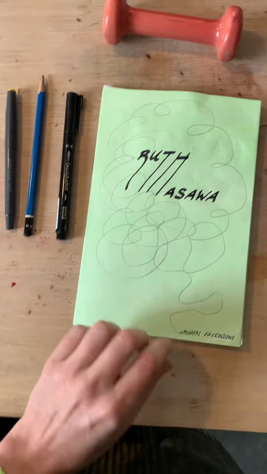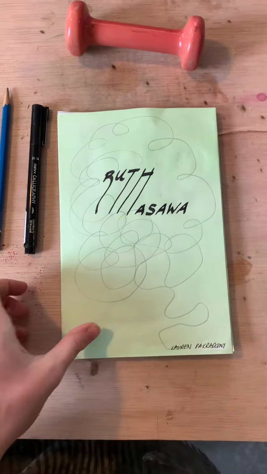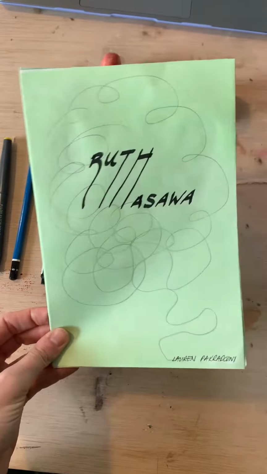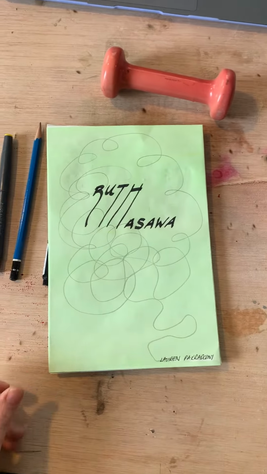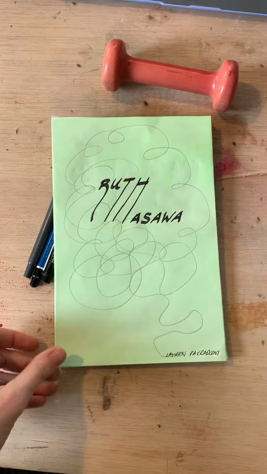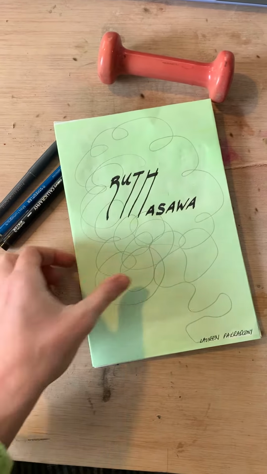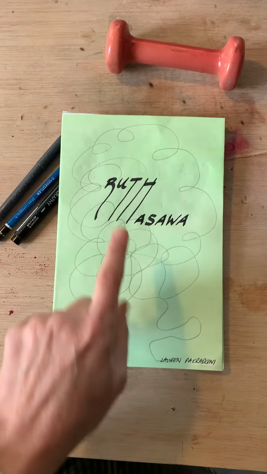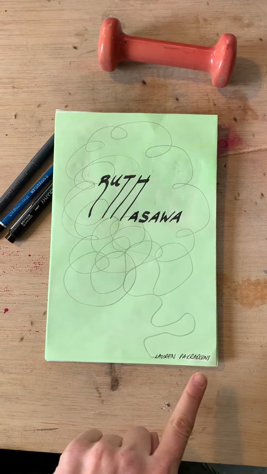Hi everyone, this is meant to serve as instruction for how to put together your artist research zine, as well as how to upload the video that you're going to make regarding the zine and the research that you've completed. You can see that on the first page, you need to have your artist's name and your own name.